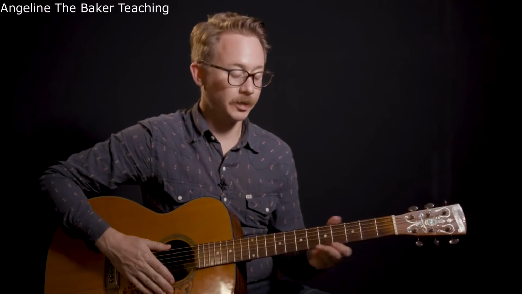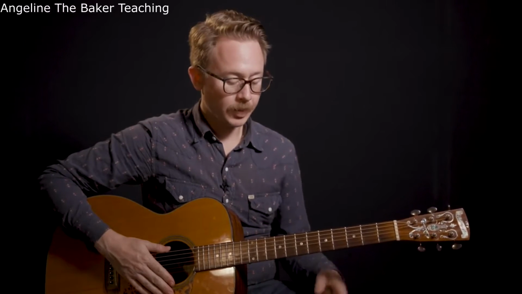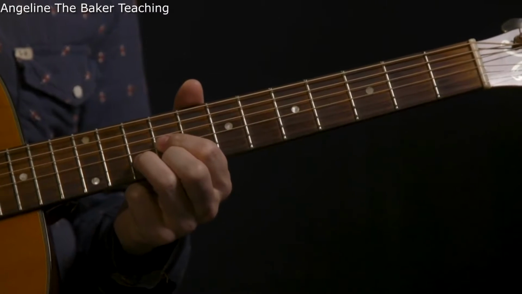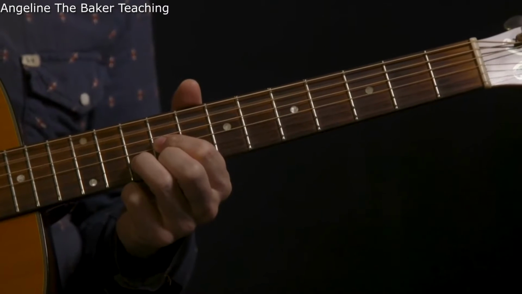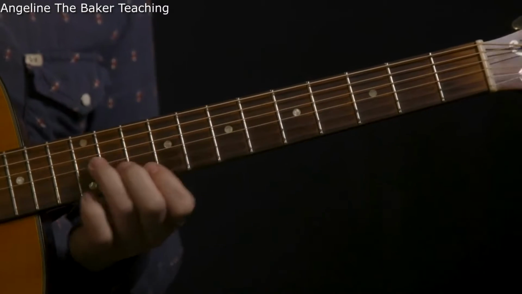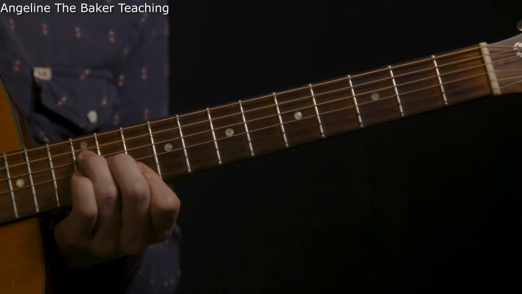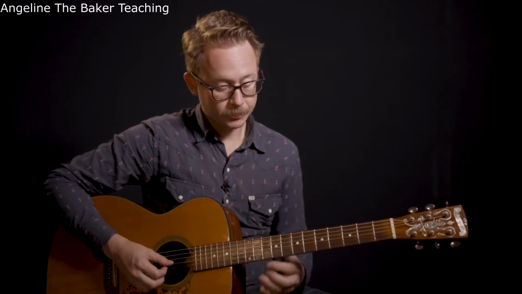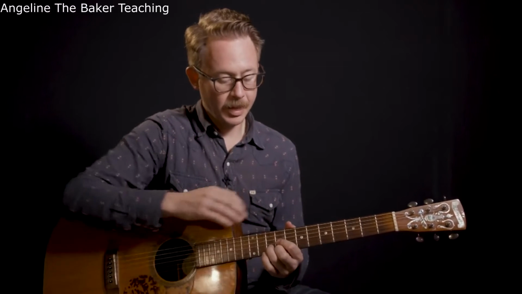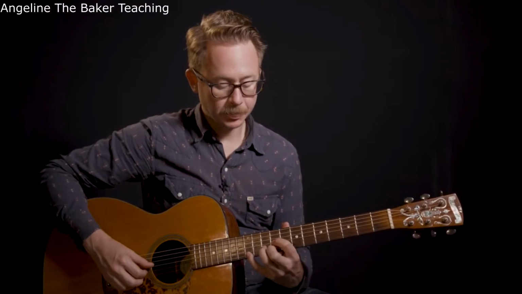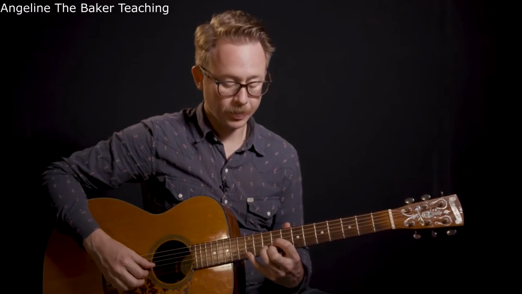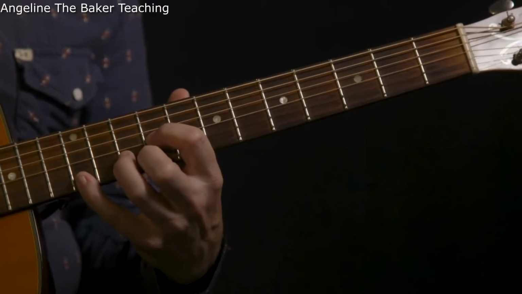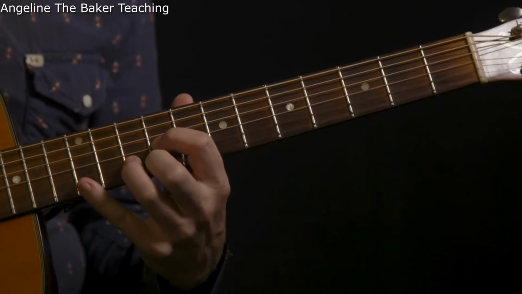Second section of the tune is where I'm going to go up higher. And I'm going to be moving between this A chord made out of a D shape and then this high D chord that I showed you a second ago. So, with this A chord, as usual, the pinky is going to be doing the most work. Now, it's going to need to be able to reach the 12th fret on both strings 1 and 2. And that's definitely possible for a lot of hands.